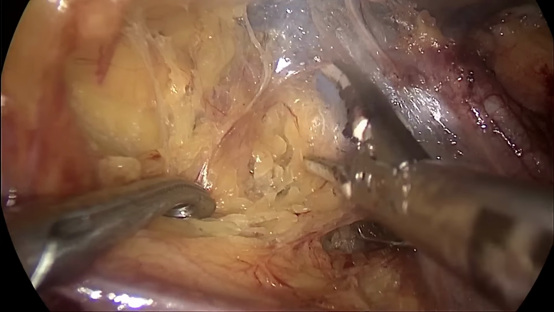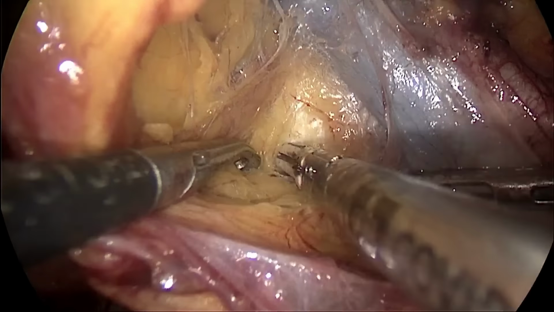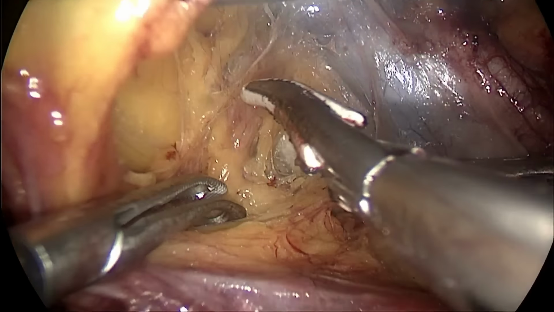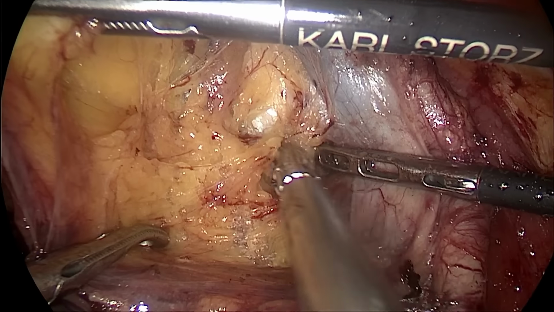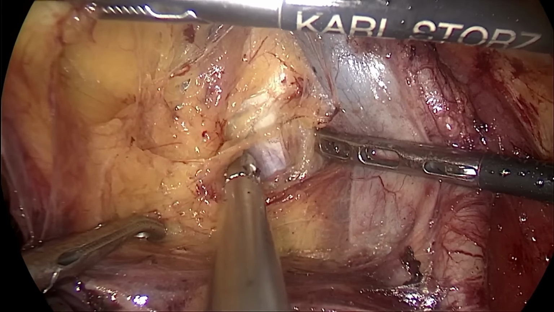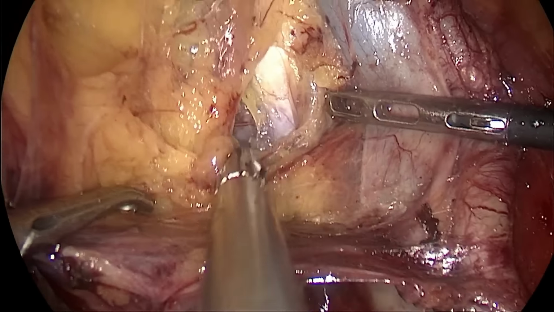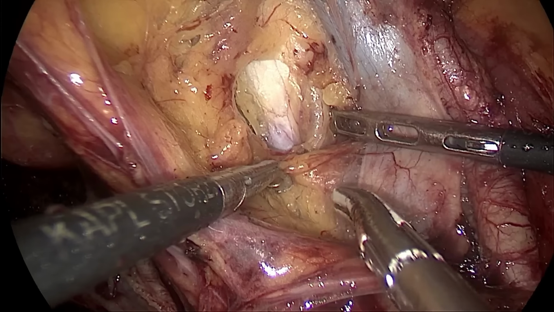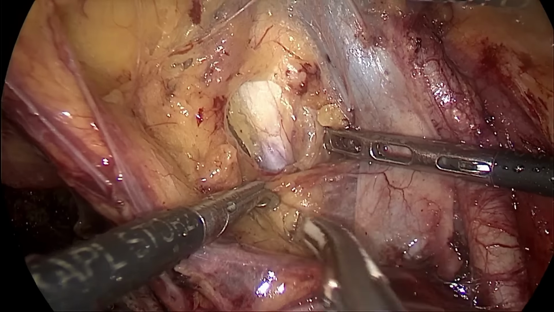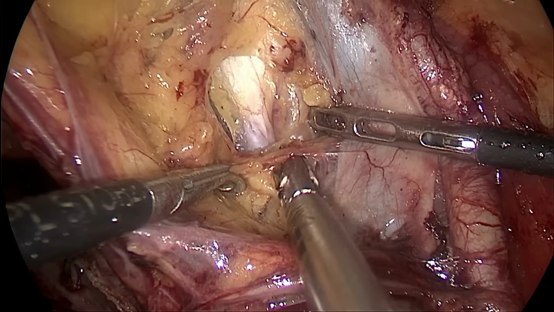So after that, we are proceeding medial to the external iliac vein. That's our pubic bone. So here we have to be very cautious, because corona mortis will be there. Corona mortis is a connection of the external iliac system and the internal iliac system. It is an accessory obturator vein that is coming out from the external iliac vein, medial side.